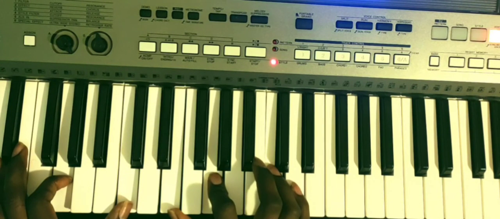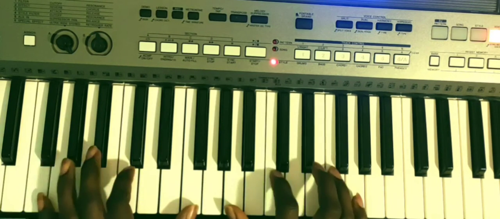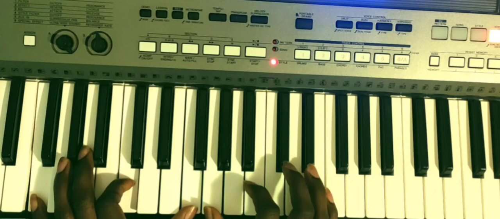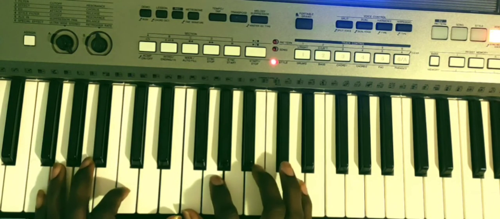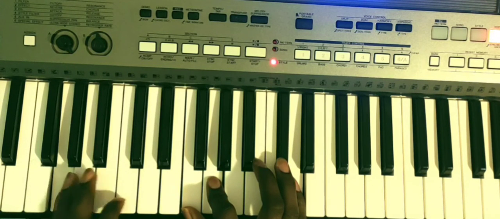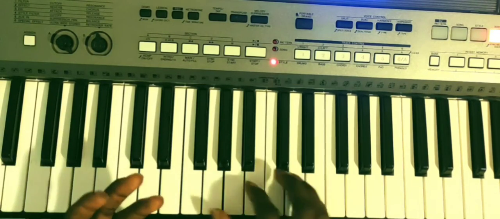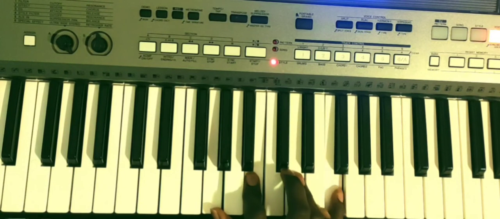But now I want to play a dominant on the 5. On the 5 we are going to play this G dominant, and here we can basically use this inversion. So I play the 5 here on the left hand, or we can use other inversions. So we can play this and put this dominant 7 on the right hand.